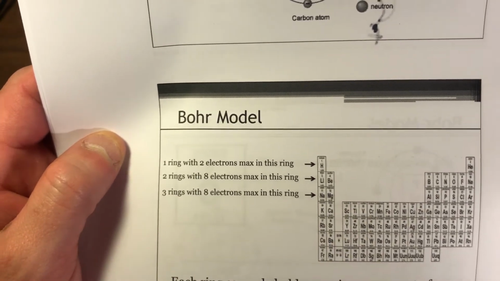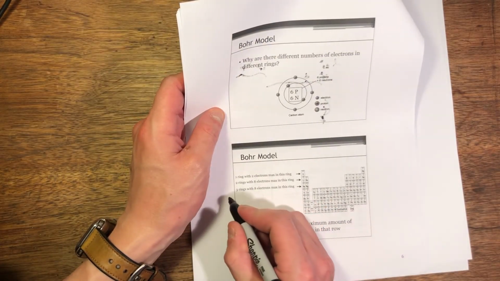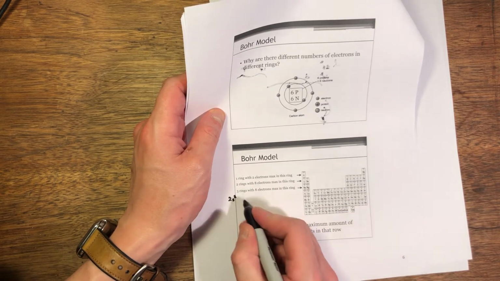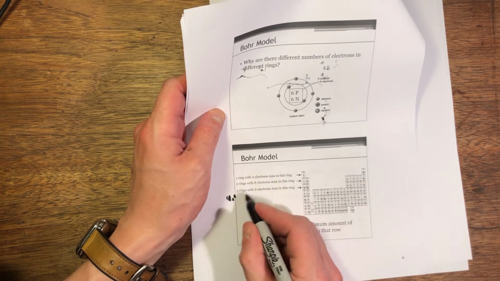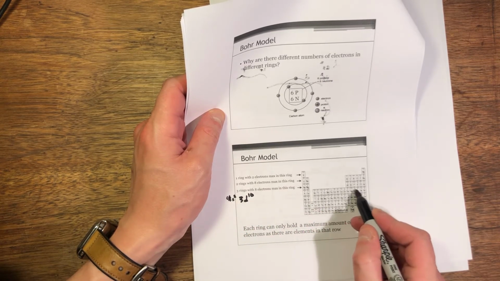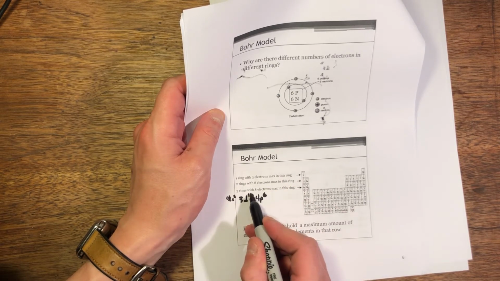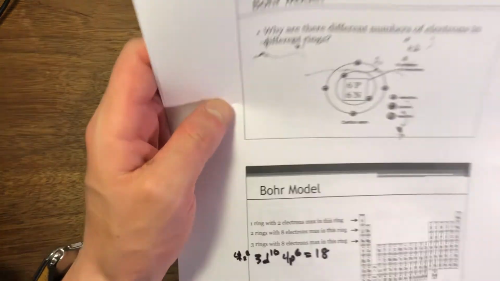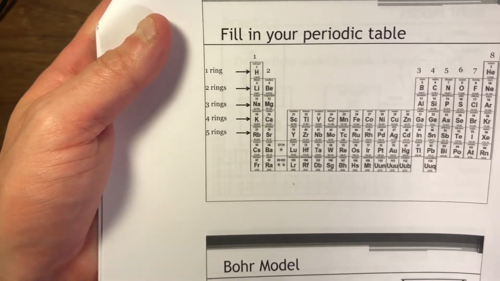Once we get to the fourth ring, you're going to be able to hold, well, let's see. You're going to have your 2s, which holds 2. Oh, actually, that's not 2s, sorry, that would be 4s. And then here, it's 3d10. And then here, you're going to get 4p6. So 2, 6, and then 10 is going to be 18. All right. So when we're doing Bohr models, that's how you want to think of these.